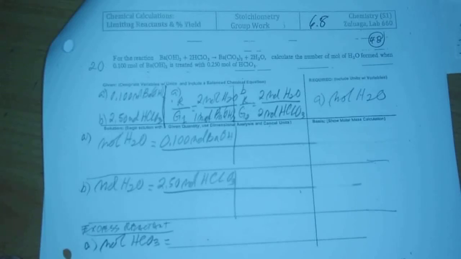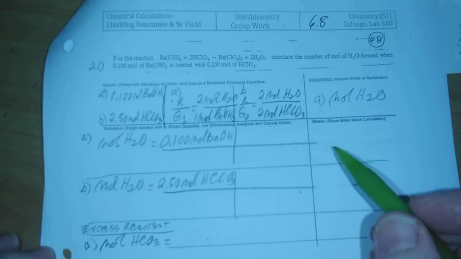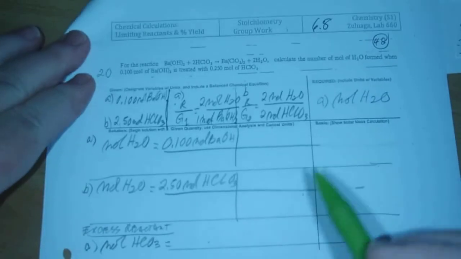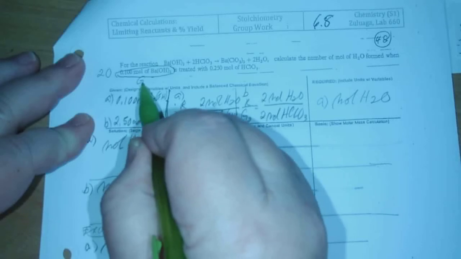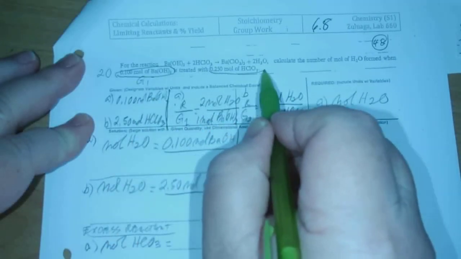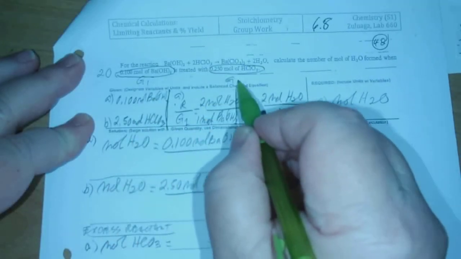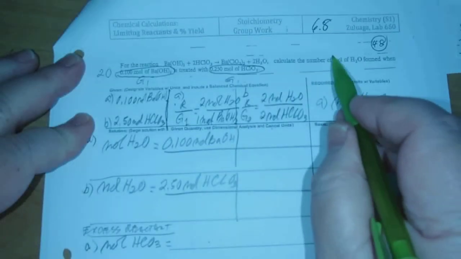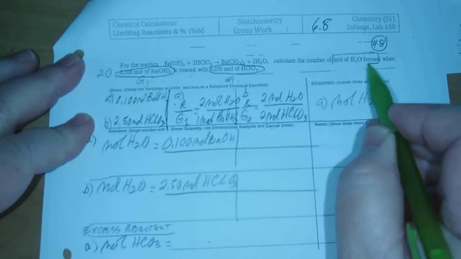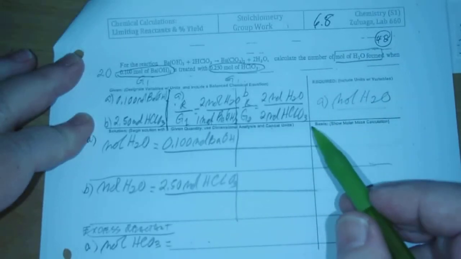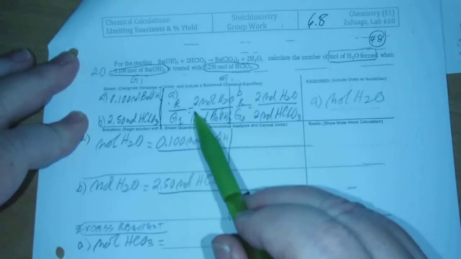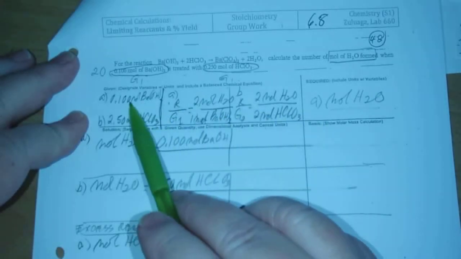Okay, so I'm going to solve number 20, which is a problem on limiting reactant. A good indicator that it's a limiting reactant problem is that you have two givens. Look, this is G1 and this is G2. Your required for both is moles of water. So moles of water is the required, but there are two different givens. So you need two different givens here.